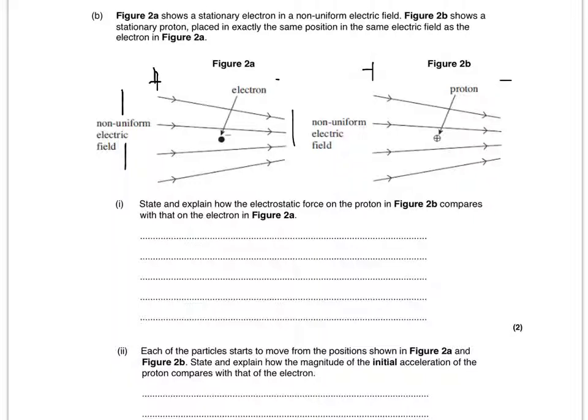State and explain how the electrostatic force on the proton in 2b compares with that on the electron in 2a. F equals EQ. Both the same field. Electron has the same charge as a proton in magnitude.